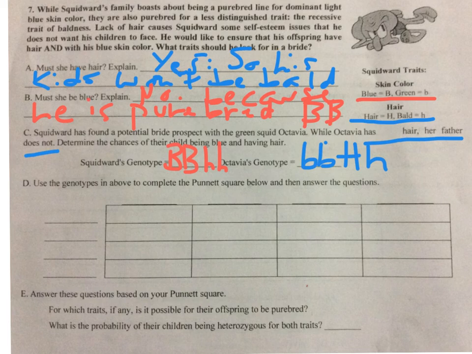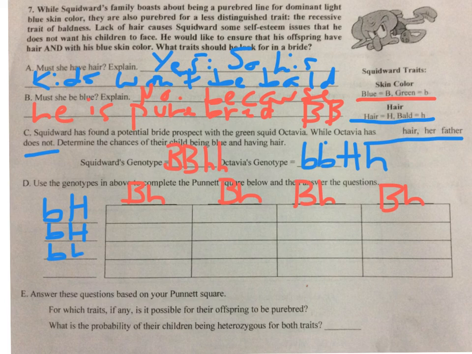Okay, now Squidward's gametes are pretty easy because there's only 2 possible letters. So you know all of his gametes have to be capital B, lowercase h. That's all he can give to his children. Octavia, she has 2 different letters, so she has 2 different choices on her gametes. She's gonna give the lowercase b, but she could give a capital H or a lowercase h. Okay?